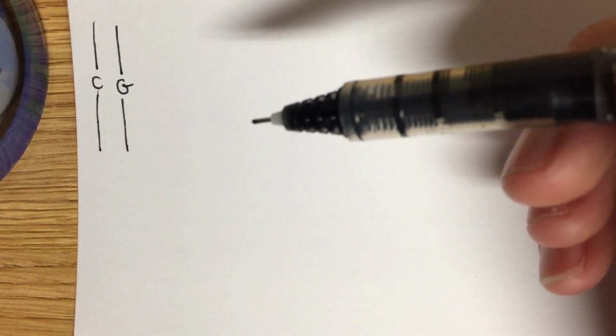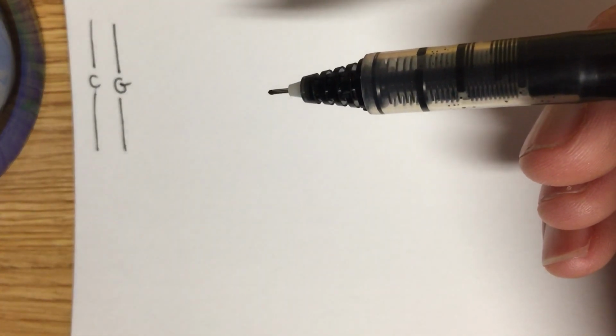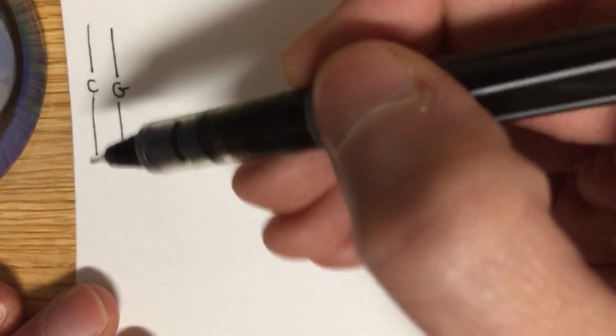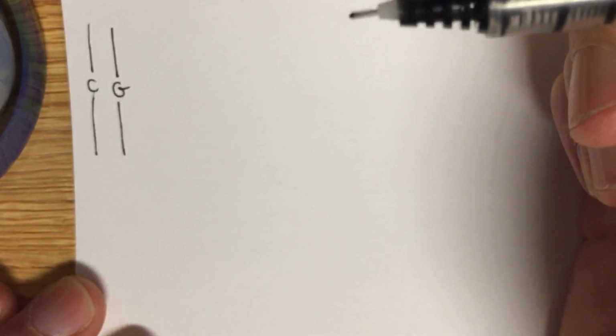So I want to go over transition and transversion mutations because there was confusion in how exactly they came about and just the mechanism. So I'm going to go through that. This right here is a strand of DNA that's complementary base pair. We're just going to focus on the C and the G.